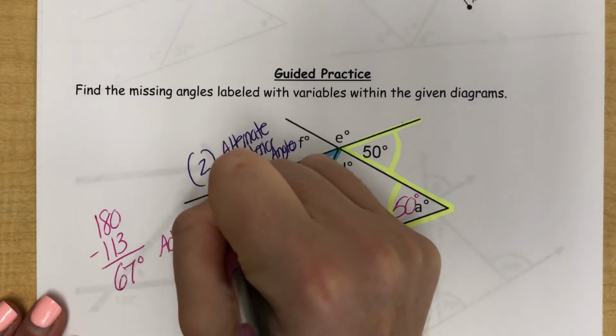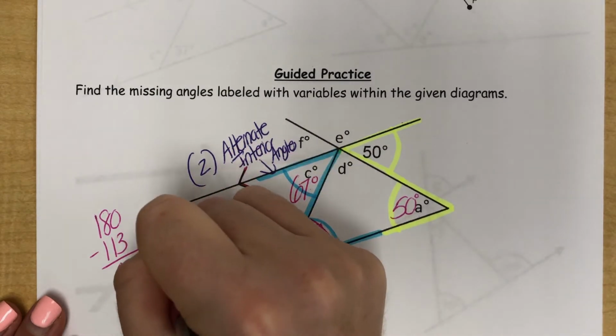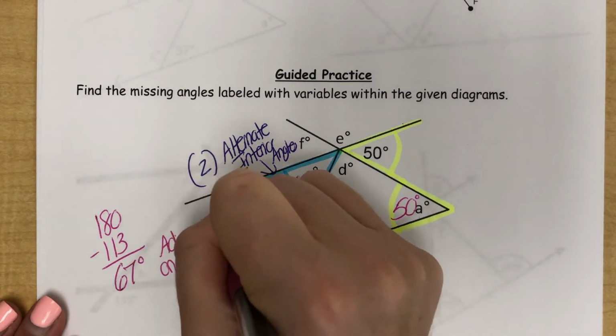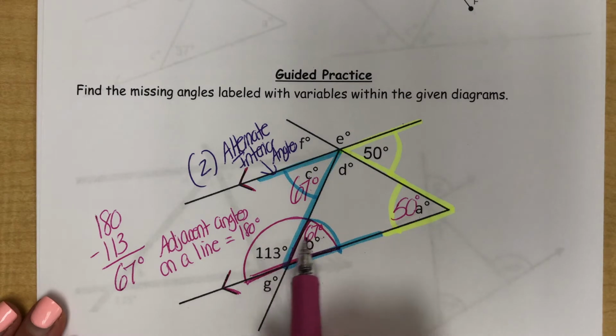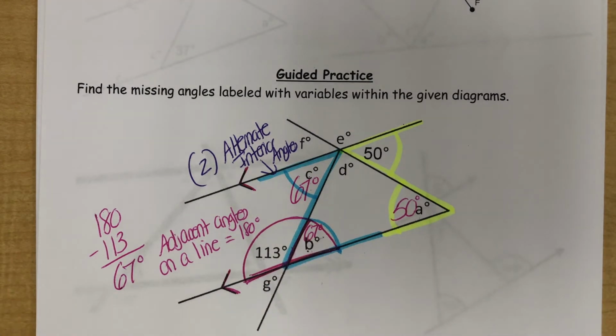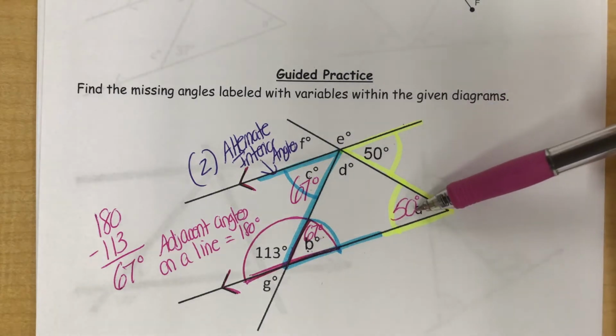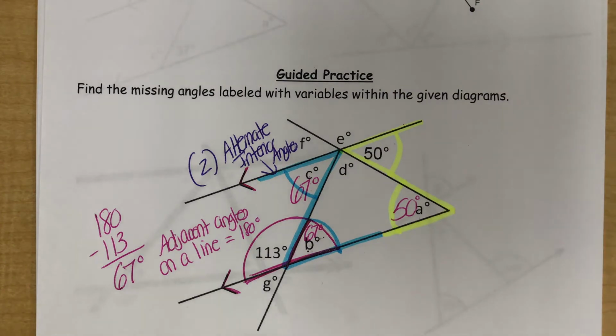Adjacent angles on a line. I know they equal 180 degrees. So that's how I got these answers as well. Okay. Again, it's just how you're seeing the diagram, boys and girls. So I feel like I used my Z on the right, my Z on the left. I did a half circle right here for angle B.